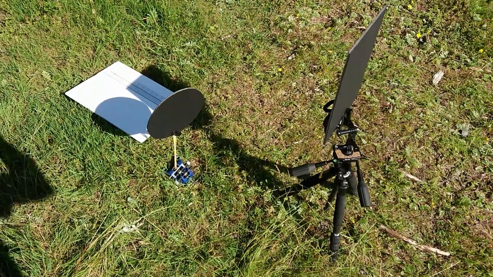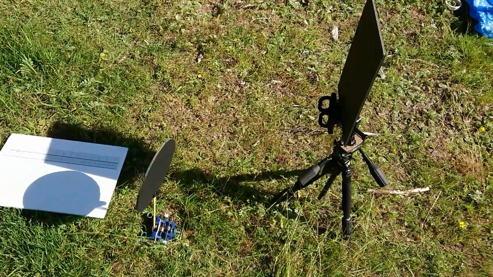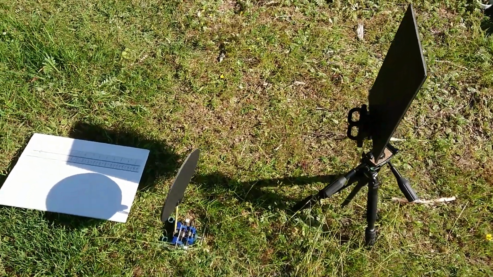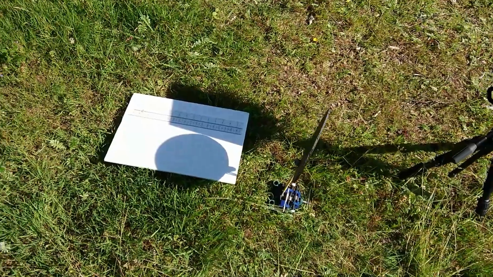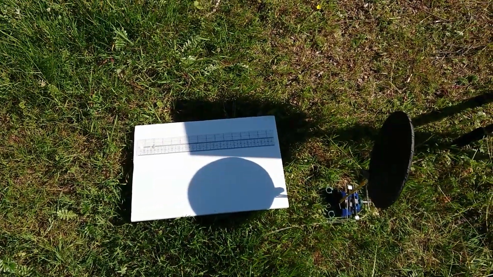So this is the condition at this moment. There is a far distance between the rectangular plate and the circular plate, and that is what you saw on the shadows.